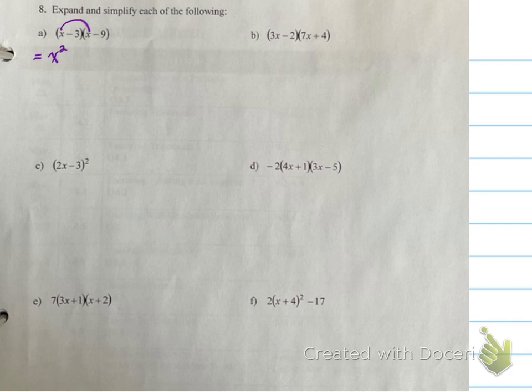I'm going to do it in colors so that you can see what I'm multiplying. X times -9 gives us minus 9x. Then we go underneath and multiply -3 times the x, which gives us minus 3x. And then -3 times the -9 gives us plus 27.